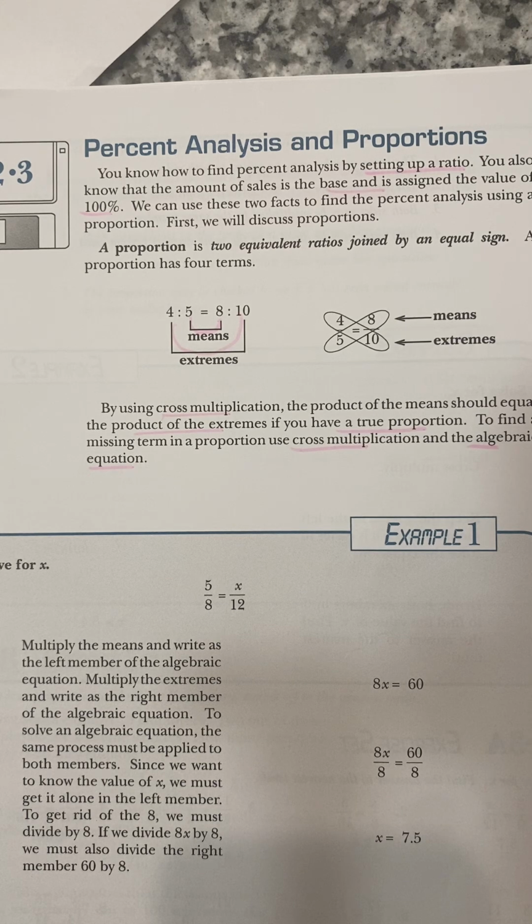We did that already. You also know that the amount of sales is always the base, and the assigned value is always 100%. We already learned that in the last section. We can use these two facts to find percent analysis using a proportion now. It's another way of doing this. So now we have to find out what a proportion is.